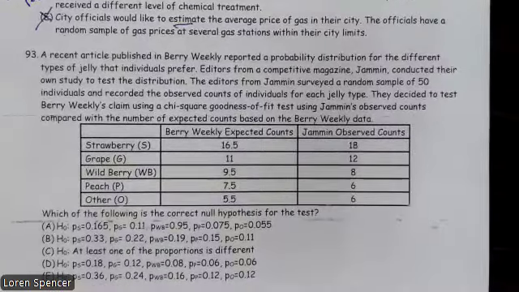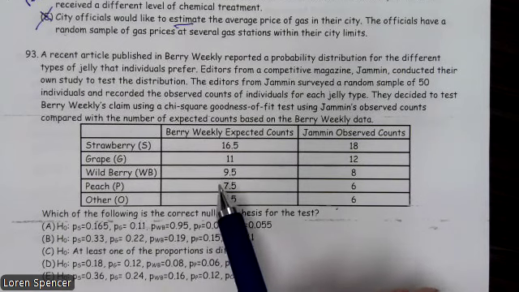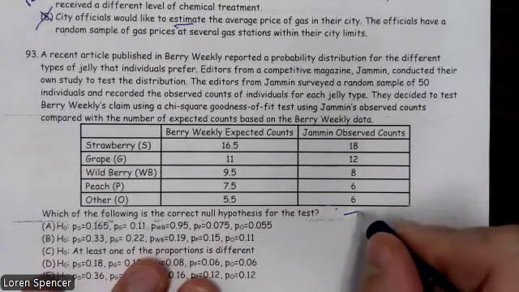Number 93. A recent article published in Berry Weekly recorded a probability distribution for the different types of jelly that individuals prefer. Editors from a competitive magazine, Jammin', conducted their own study to test the distribution. The editors from Jammin' surveyed a random sample of 50 individuals and recorded the observed counts. So we have observed counts here, and we have our expected counts here. They said they have a random sample of 50, so if I add these up, this should total to 50.